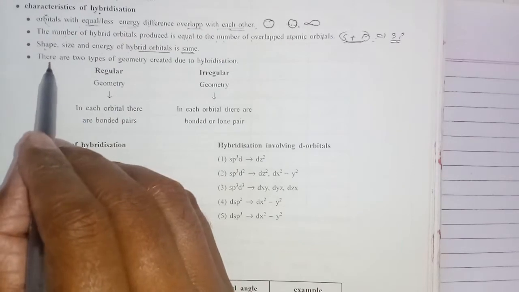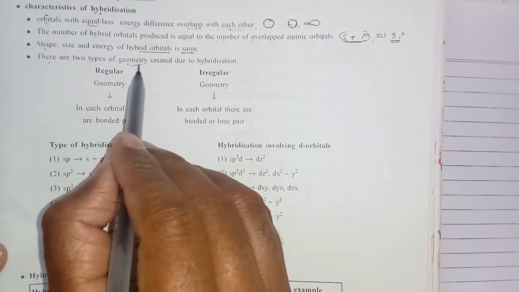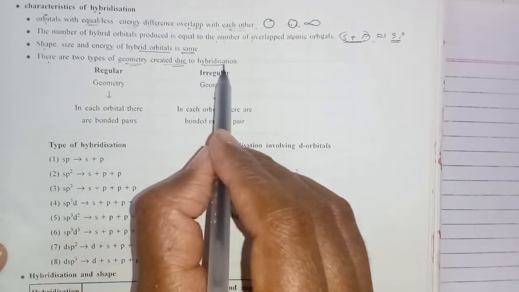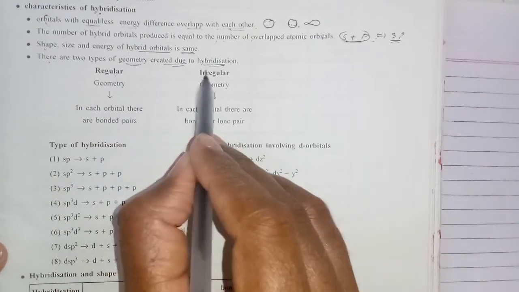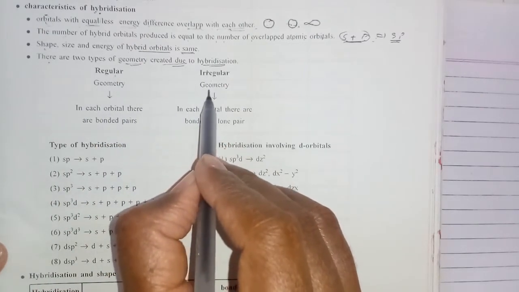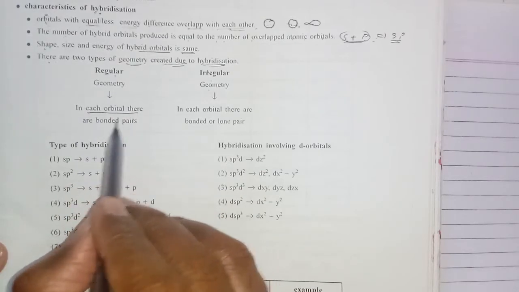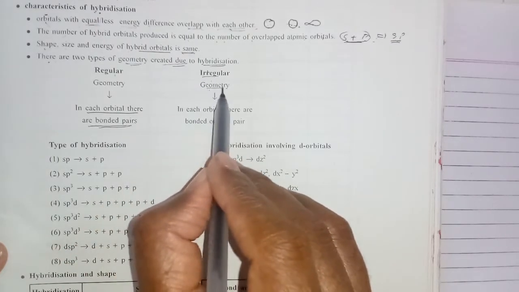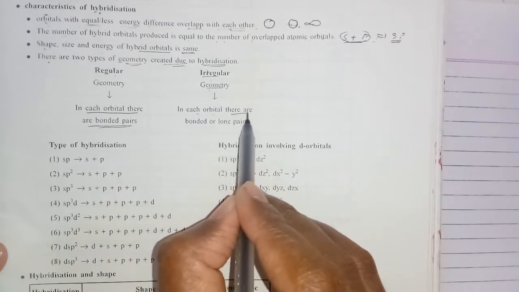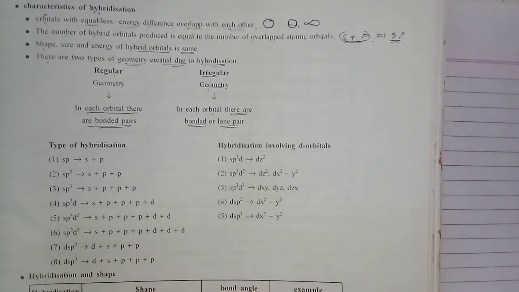Next, there are two types of geometry created due to hybridization. One is regular geometry and second is irregular geometry. In regular geometry, each of the orbitals has a bonded pair. In irregular geometry, the orbitals have bonded pairs or lone pairs.